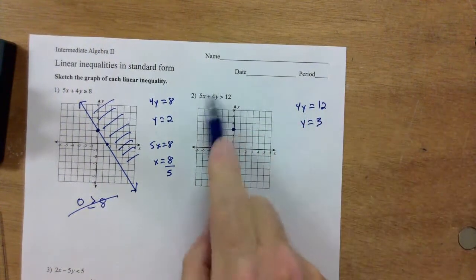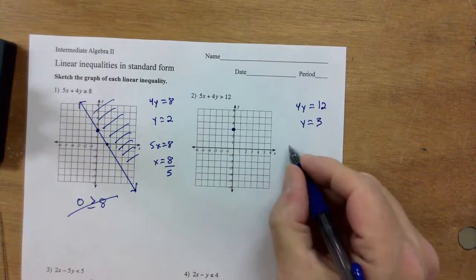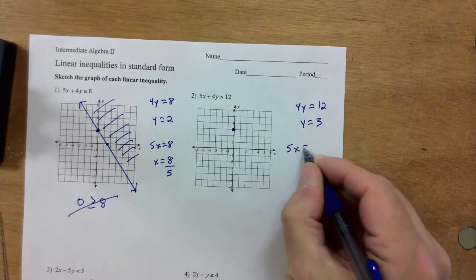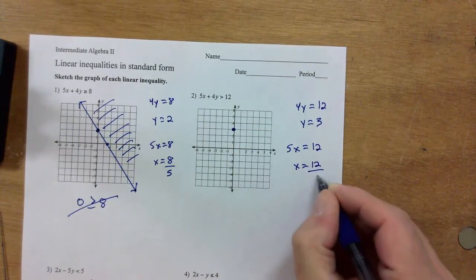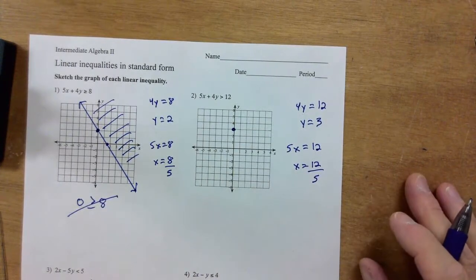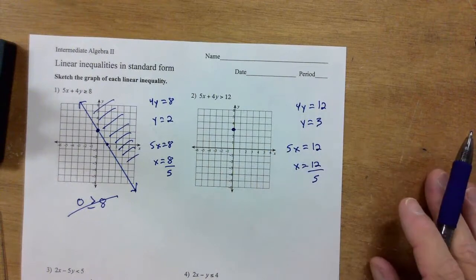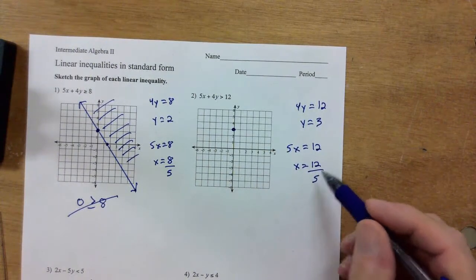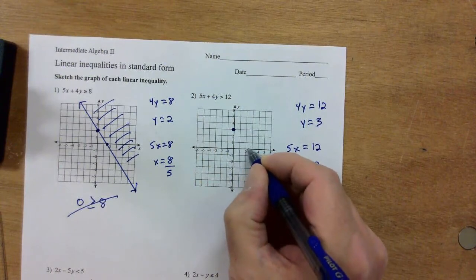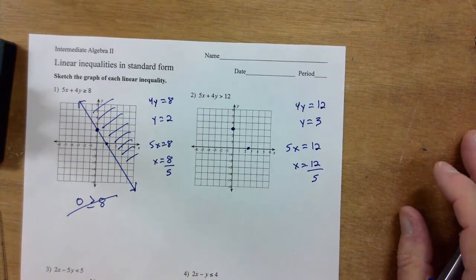Then we'll cover up the 4y. So what we have there is 5x equals 12. So x is 12 over 5, dividing both sides by 5. I got x is 12 over 5. Well, that's 2 2/5. So 2 2/5 is right about there, okay? So we have our 2 points. We can draw a line now.